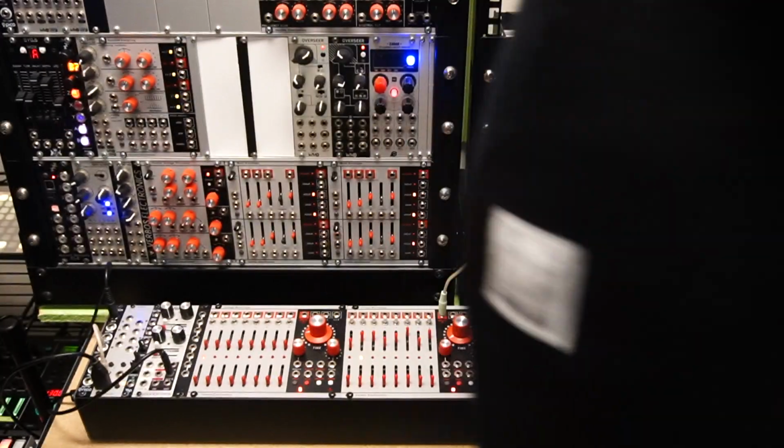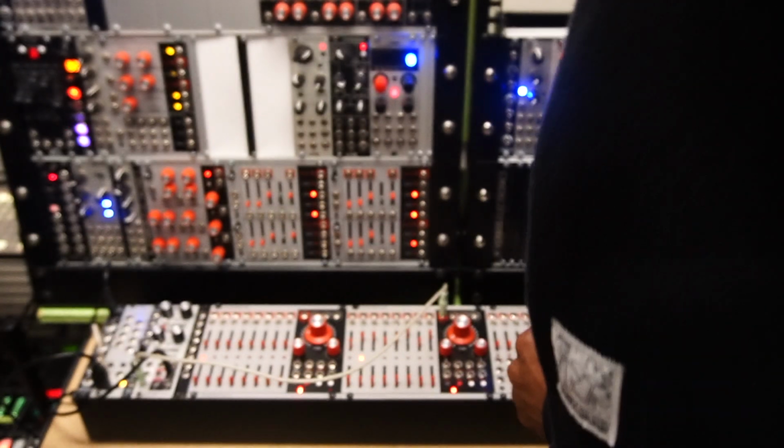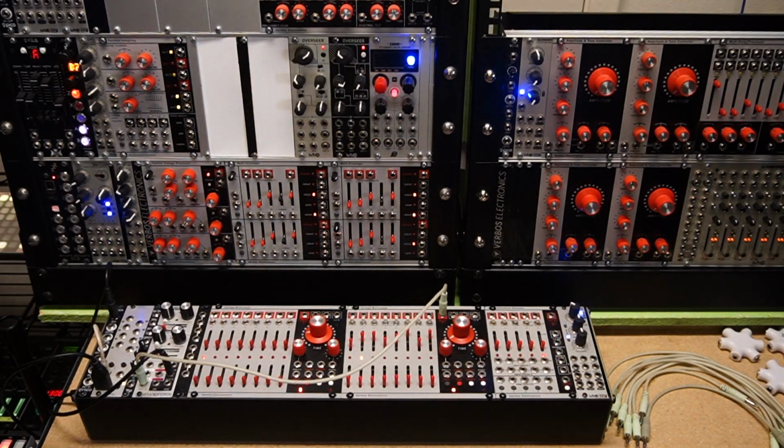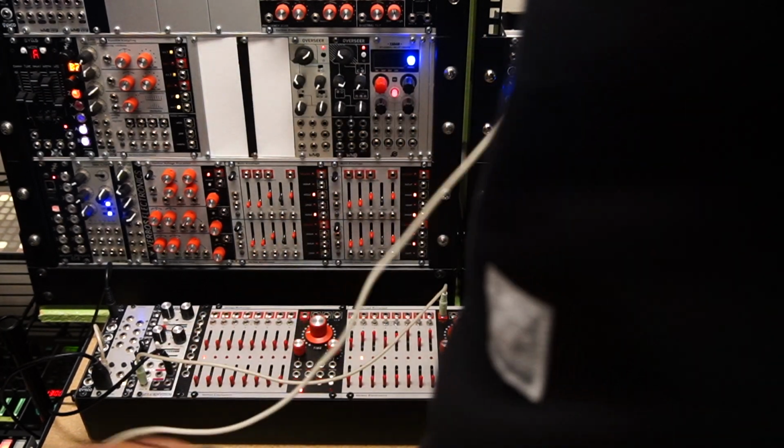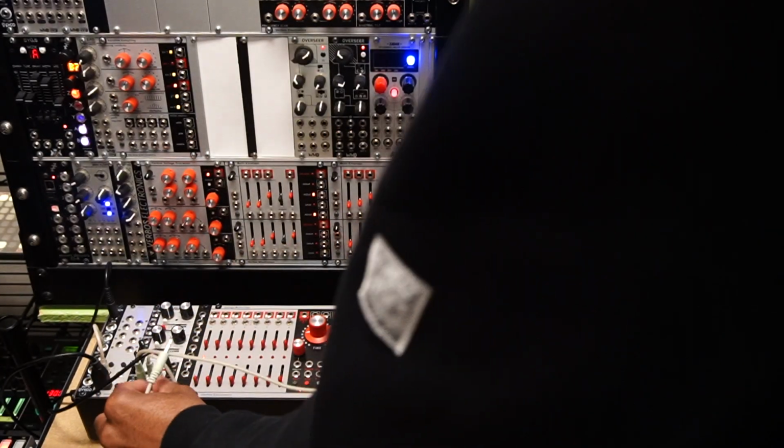Now let's see what goes on if I clock this into a Euclidean sequencer and run that at audio rate. Let's get the OR output between these two Euclidean sequencers and take that into my mixer.